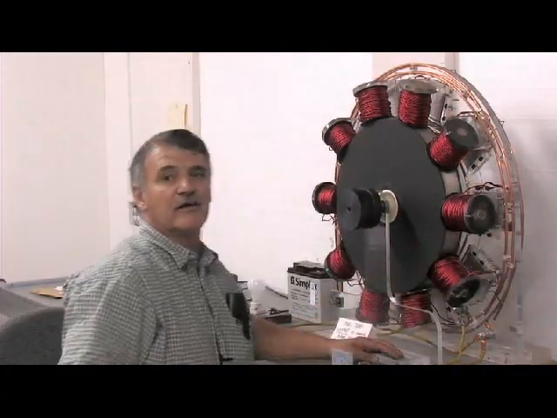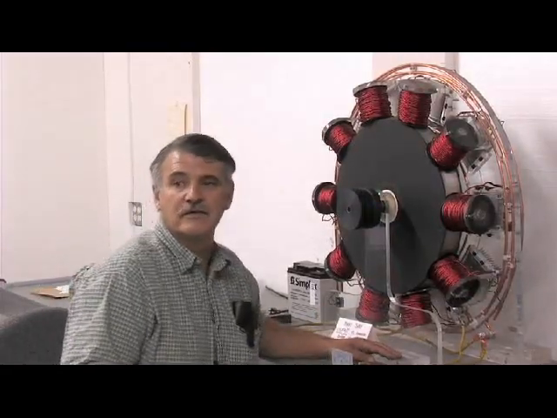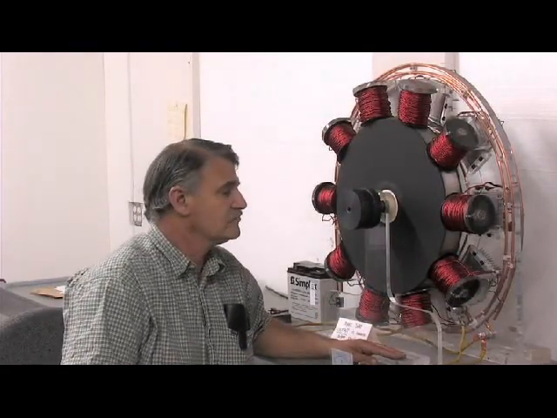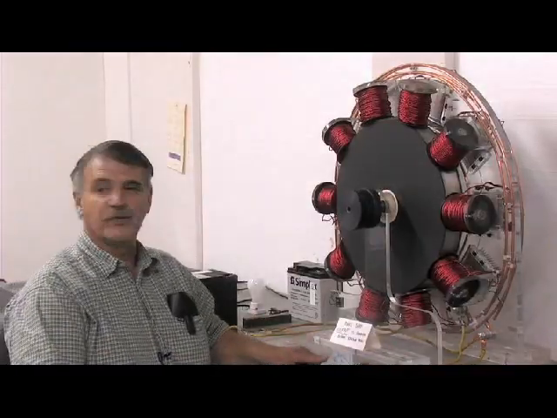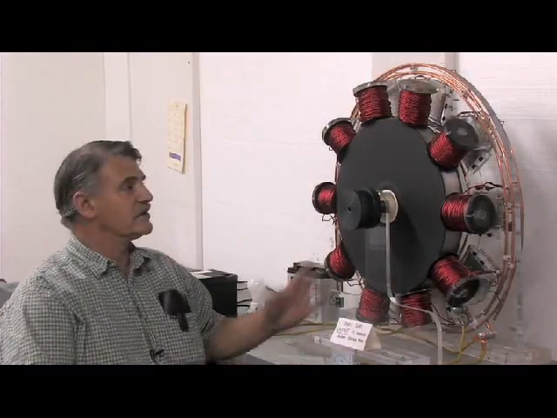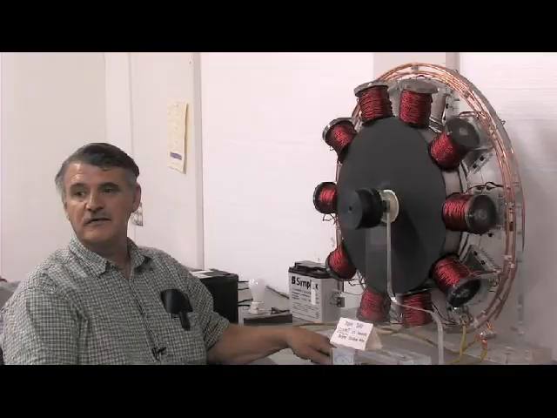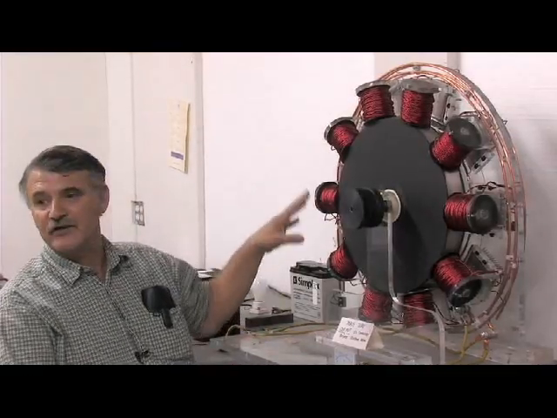Take away the magneto, and it'll just, no power at all. So it's not generating a thing. Notice there's no drag on it even though it's connected to the battery. There's no back EMF.